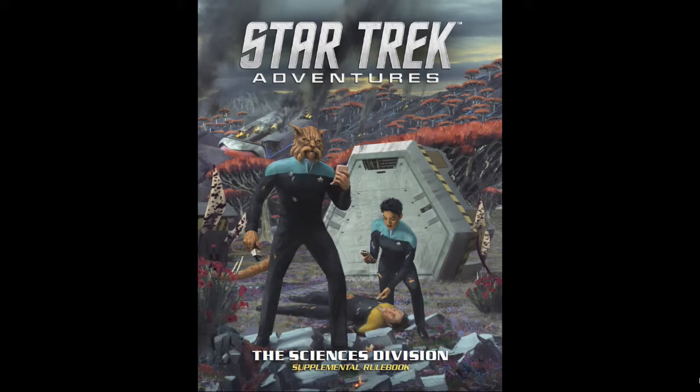Back to Gamers Web. Today we're going to take a look at the Science Division supplement rulebook for the excellent Star Trek Adventures role-playing game from Modiphius Entertainment. This is one of the two books available at the moment that allows you to play characters from various divisions within Starfleet. So this is the front cover.